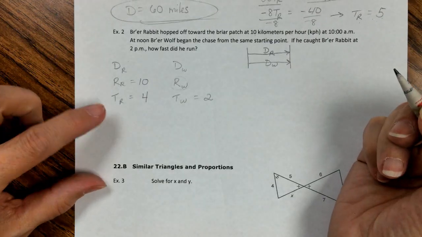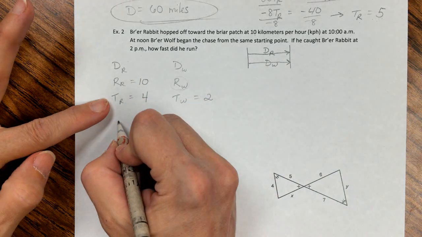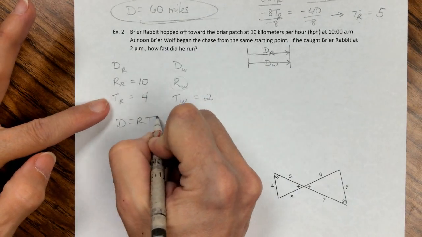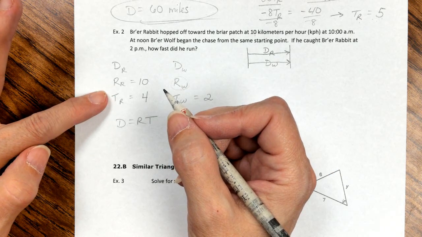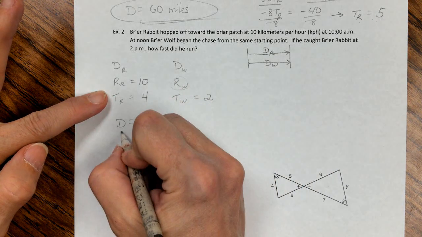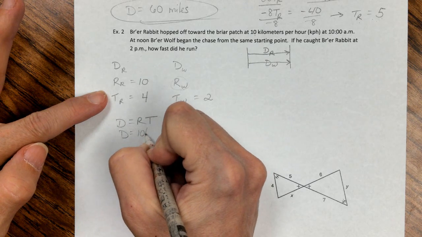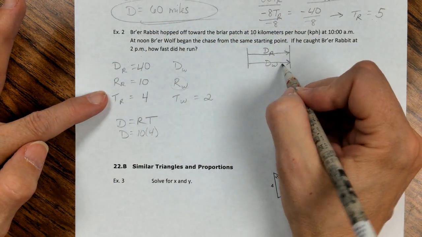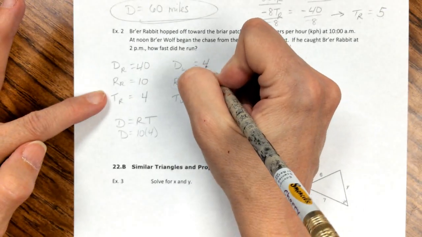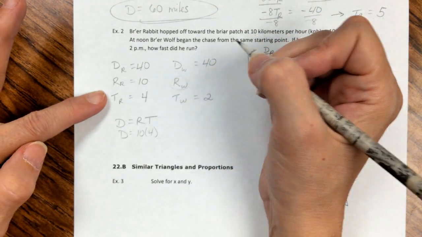Now, we do know distance equals rate times time. We use that a lot. We already have the numbers for both rate and time for Brer Rabbit. So distance equals 10 times 4, 40. And it's the same distance, so the wolf's distance is 40.